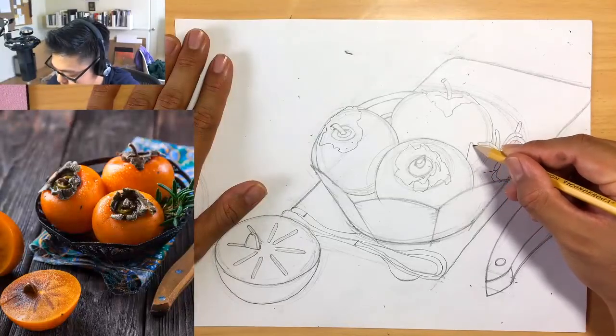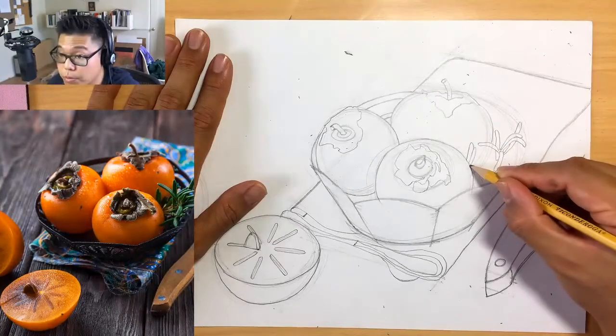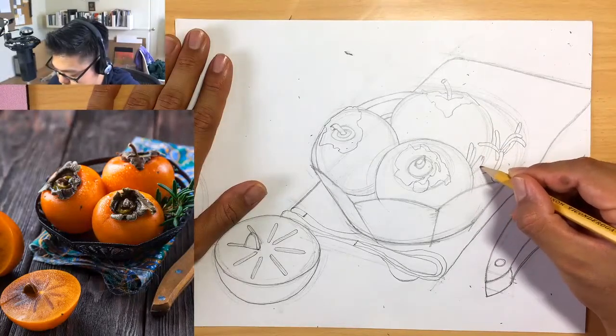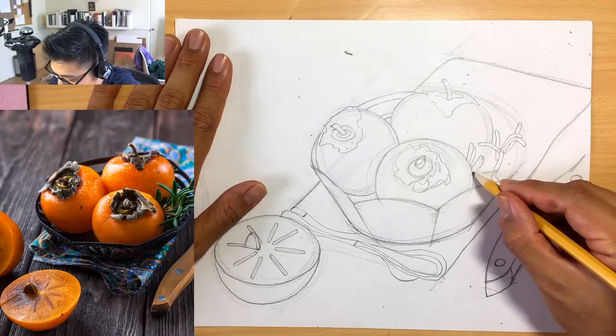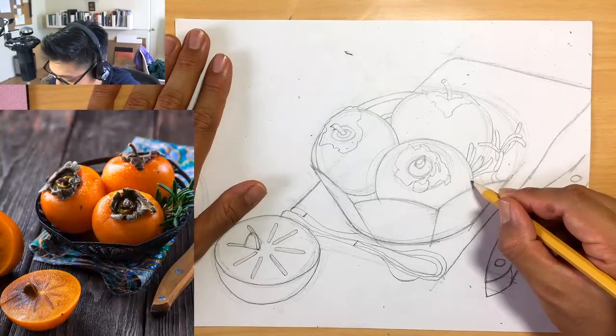All right, I got some thyme leaves over here. Looking kind of like that.